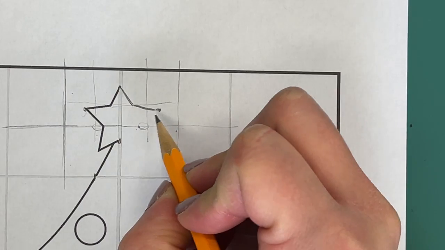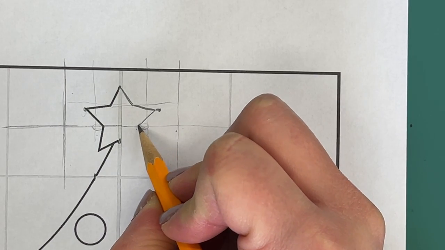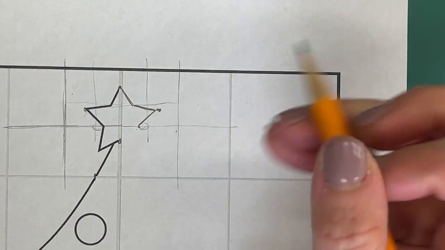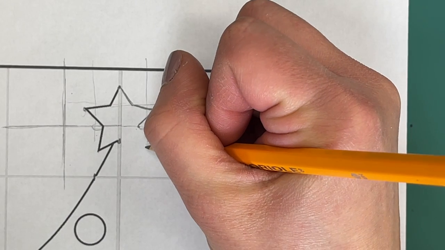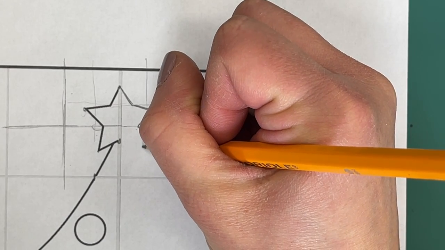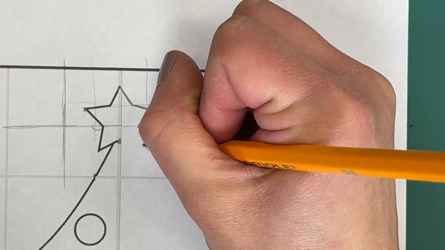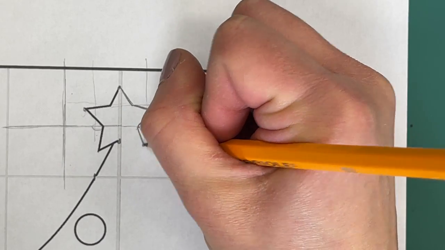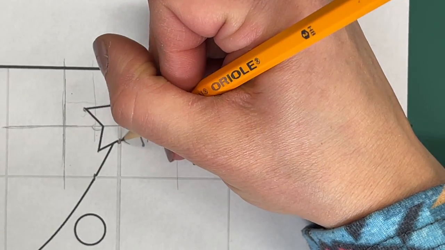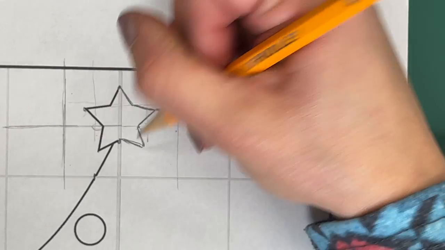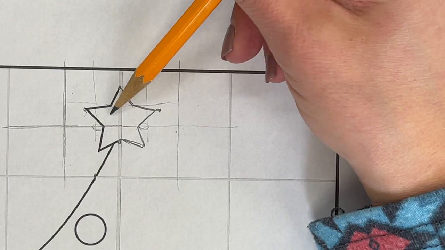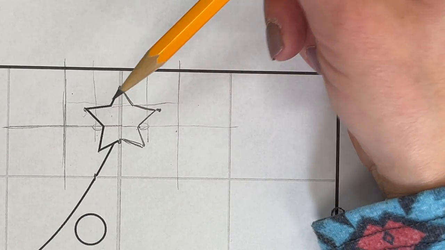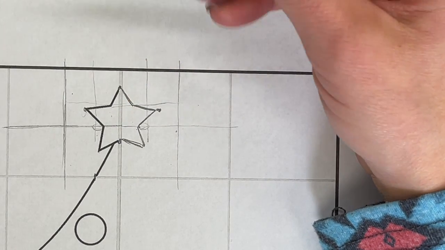So I'm going to put that point right there, and I'm going to have that come in like that. And then this is a slight slant. Comes down about, let's say about that far. And then those are going to meet. So I should have close to what I have going on over here in a mirror image.